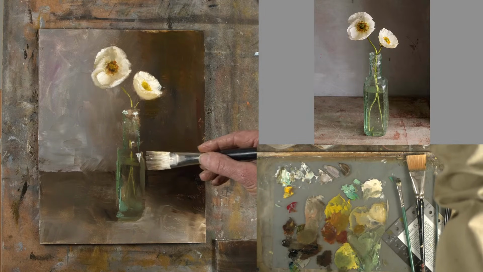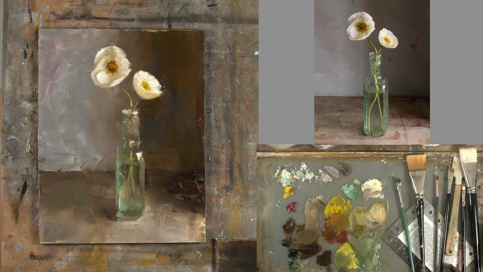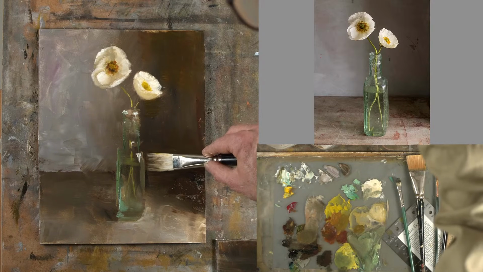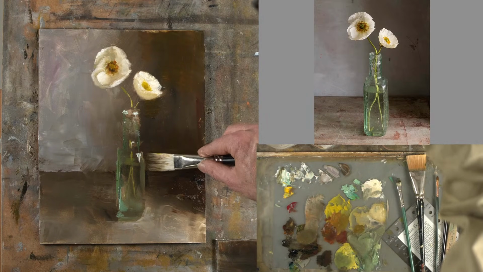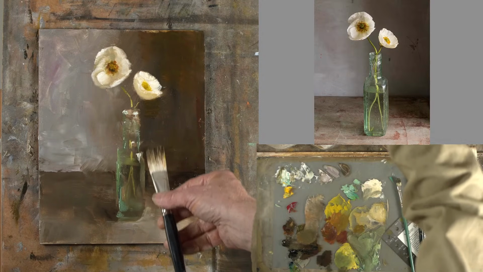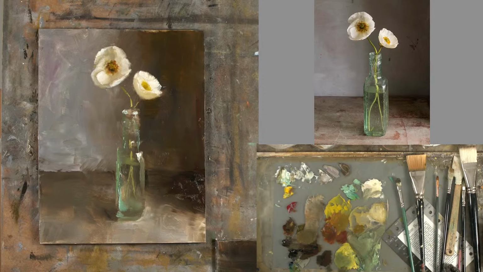Would you rather do 5 or 6 small paintings and have the chance to work through more subjects? Or would you rather do a one session painting, then a 2 session painting, then a 3 session painting? That's 6, it is. What do you think?